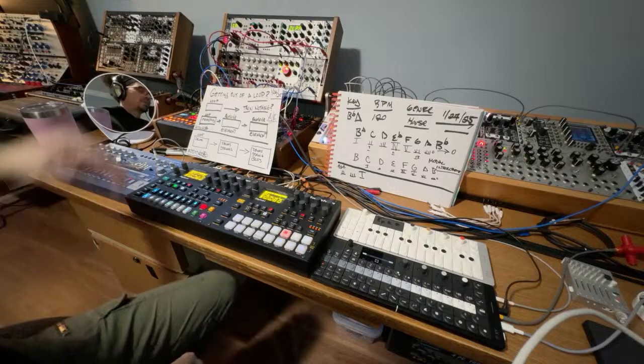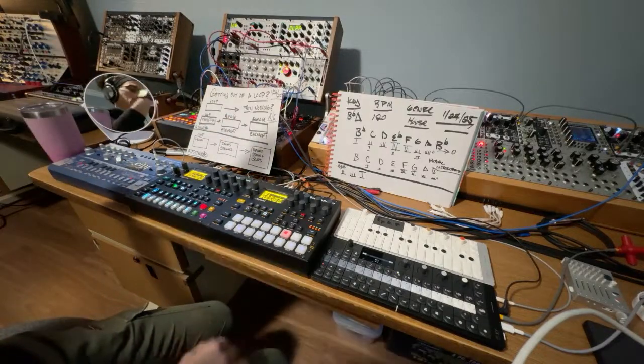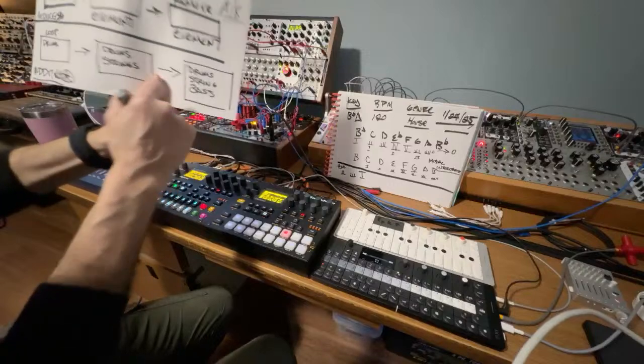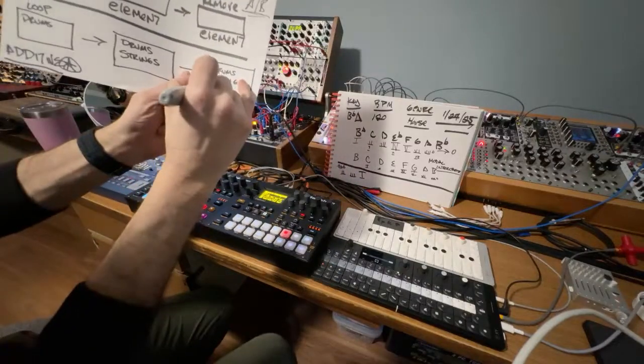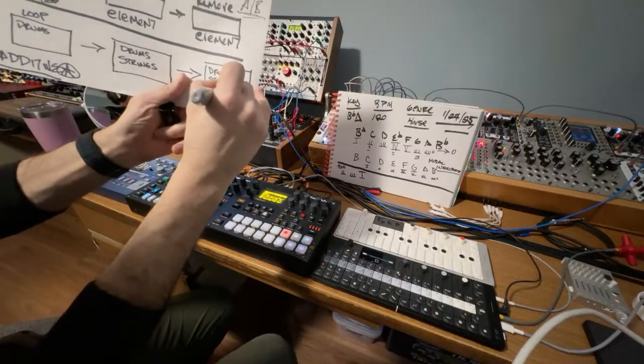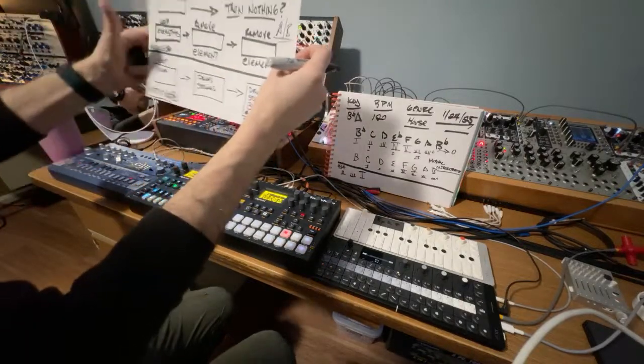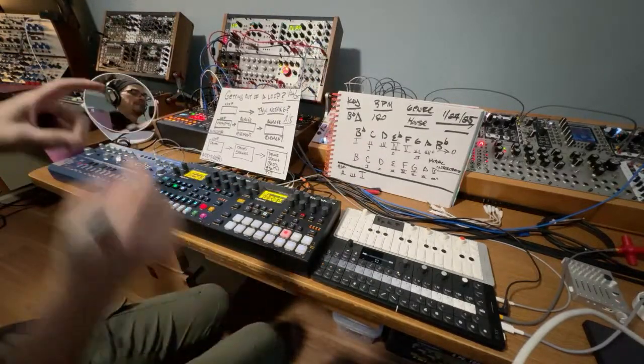We got 3 elements. We got a bass, we got some strings, we got drums. I actually did a 4th element, if anybody was paying attention, it was like a synth. Okay. And the other thing is a 303 is in every type of house music. Okay, that's why I have it here.